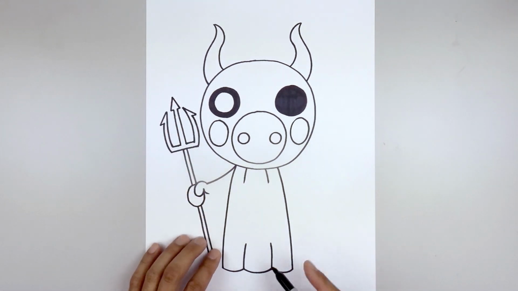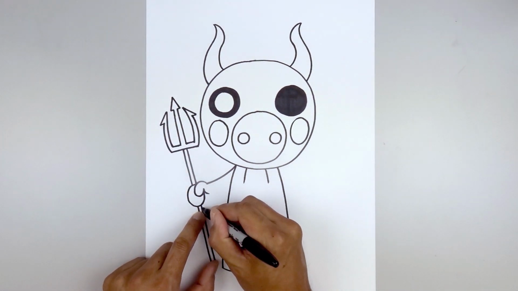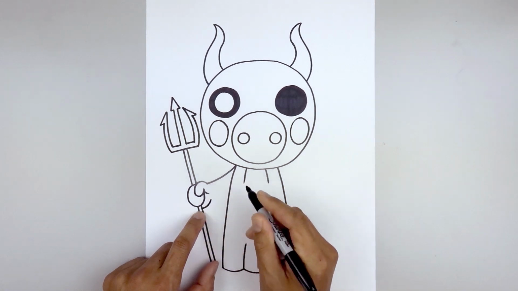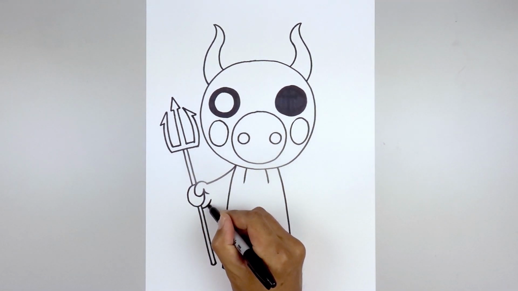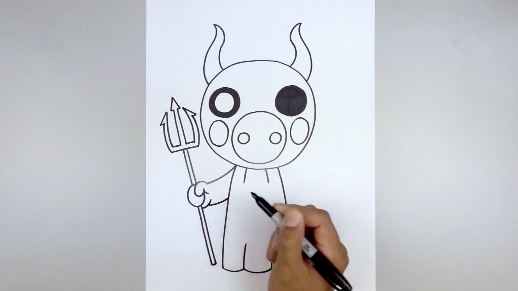Let's go back down and finish off the arm. From the bottom of the hand, we're going to step down, curve the palm coming in, and hook that up. And I'm going to step back down, curve in and up in behind the body.